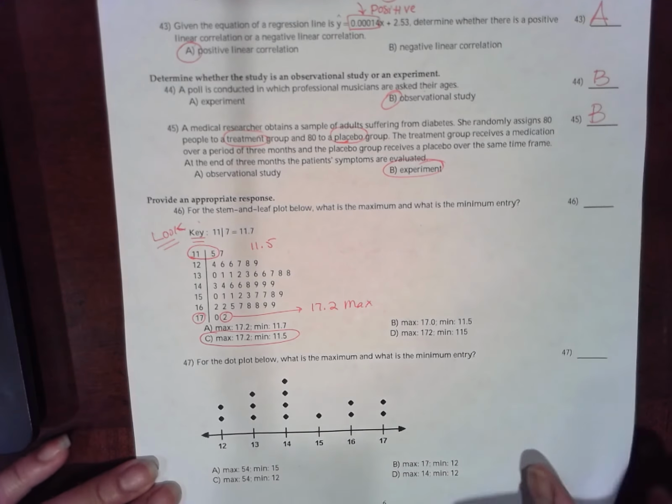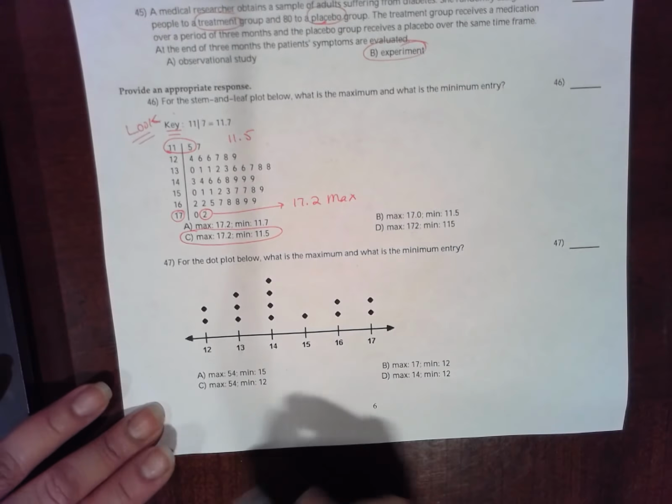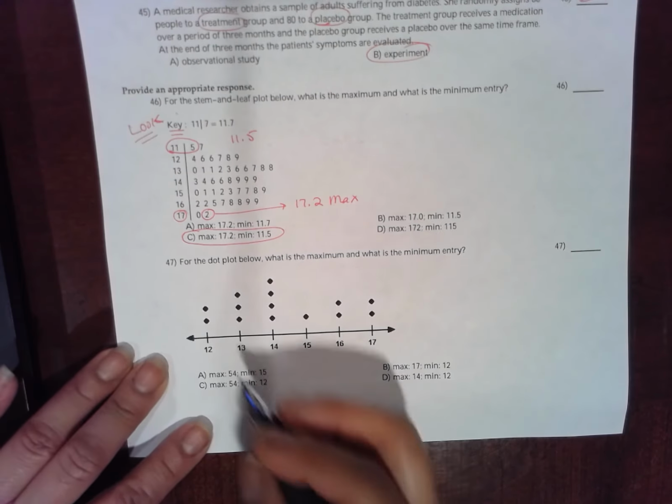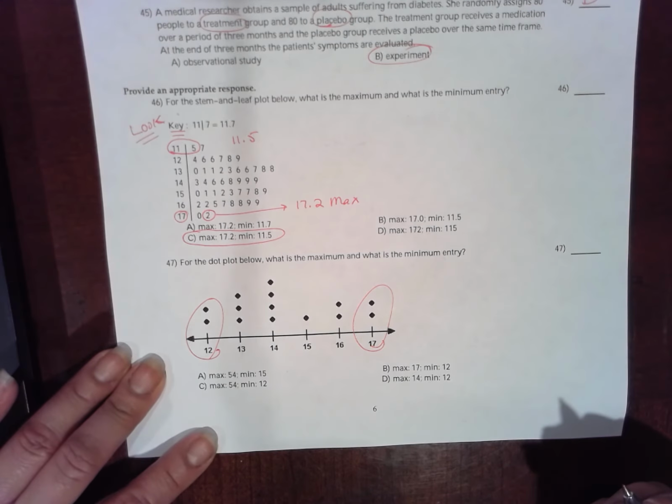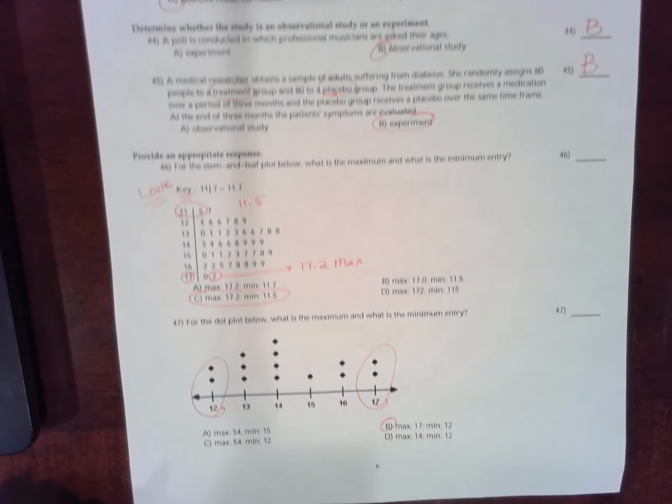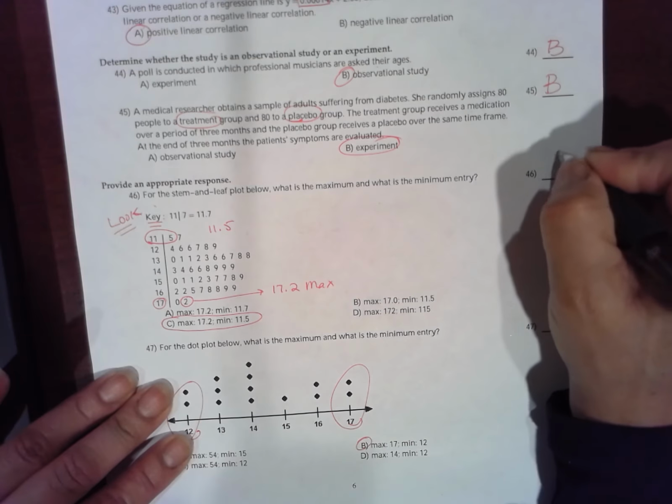On the next one, number 47, it is a dot plot. So this is a minimum, this is a maximum. The maximum is 17, minimum is 12. So for question 47, the answer is letter B. 46 is C. Next and last questions.